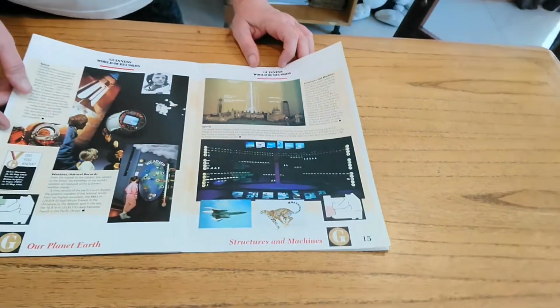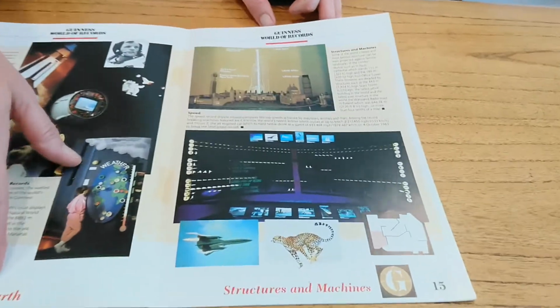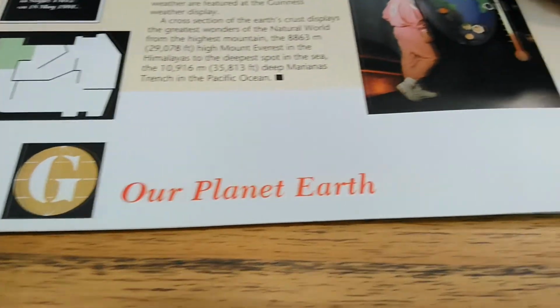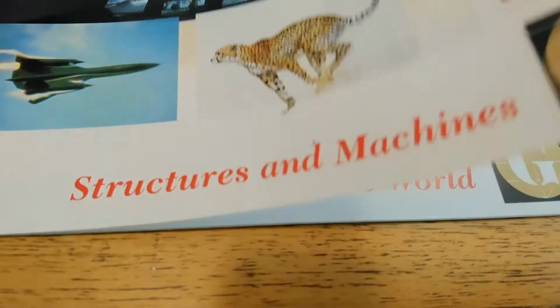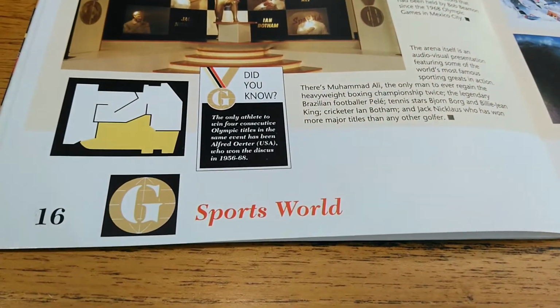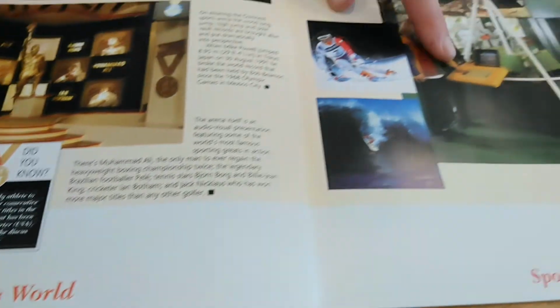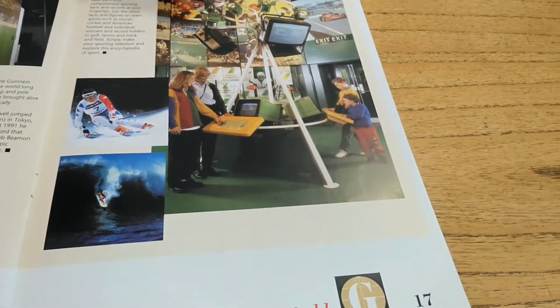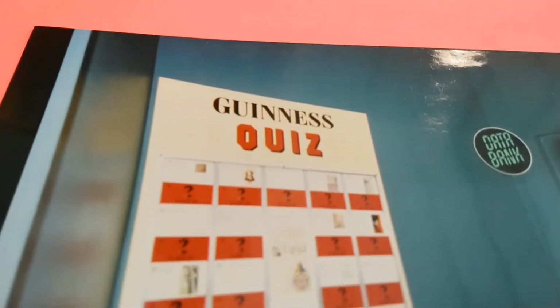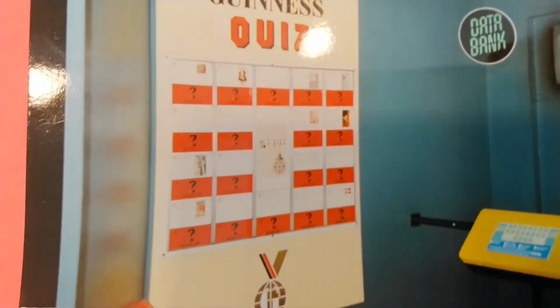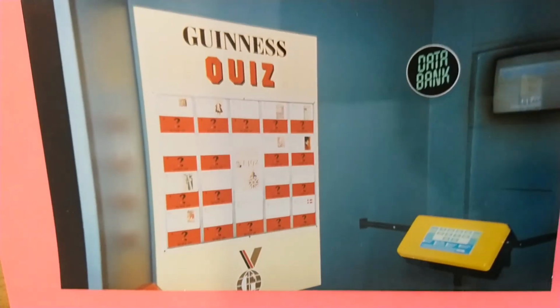We continue visiting the exhibition. This is our planet. This is about structures and buildings. In the exhibition, you have a section on sports. And you also have these computers. And you can try these quizzes. Look at the picture I took of one of the quizzes. Okay. So, this was a lovely experience.